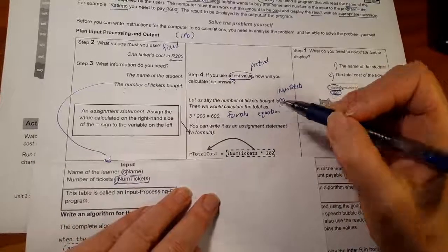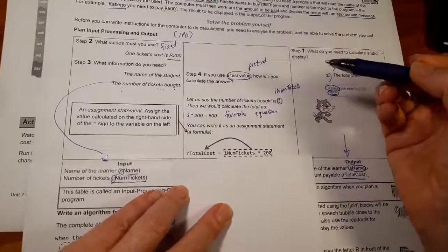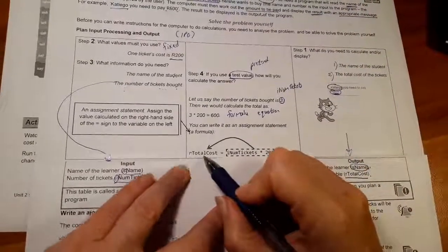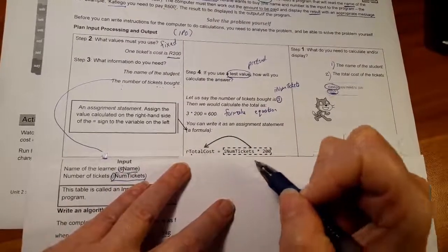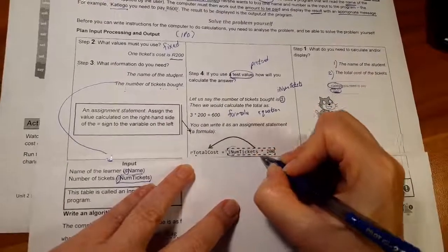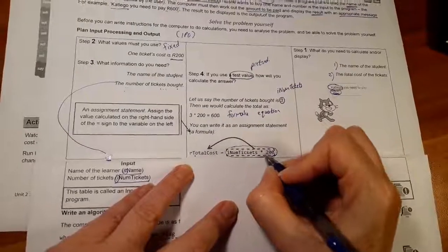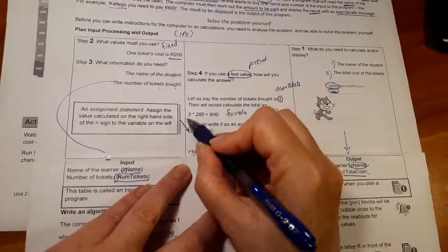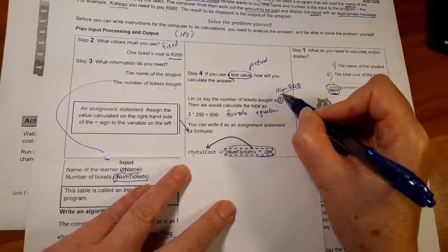Because we are working with programming, we always want answers of calculations to go into variables so that we store the answer somewhere. So in programming, we call it an assignment statement. This part on the right shows how to do the calculation. I must take the number of tickets, because with the 3 I pretended I know the number of tickets.